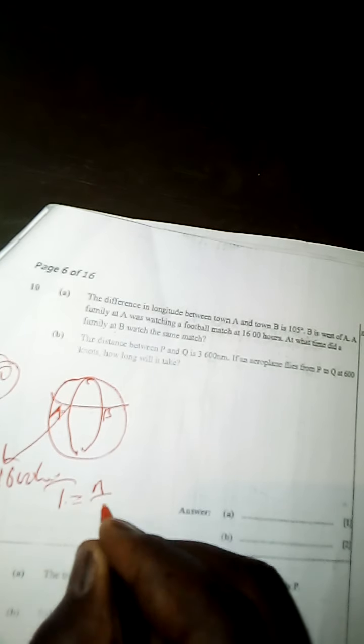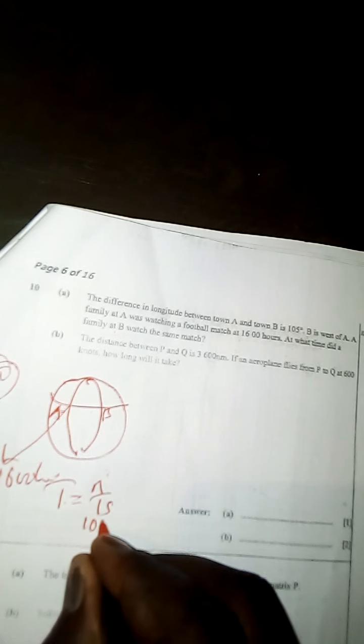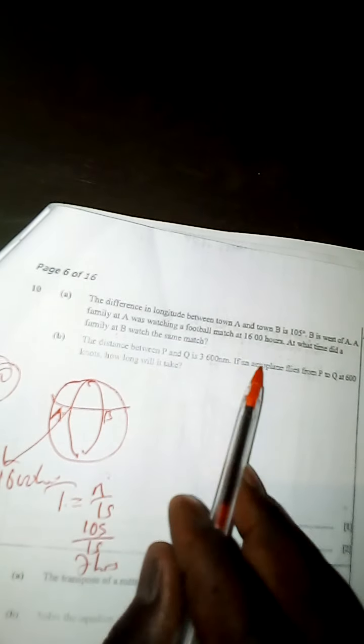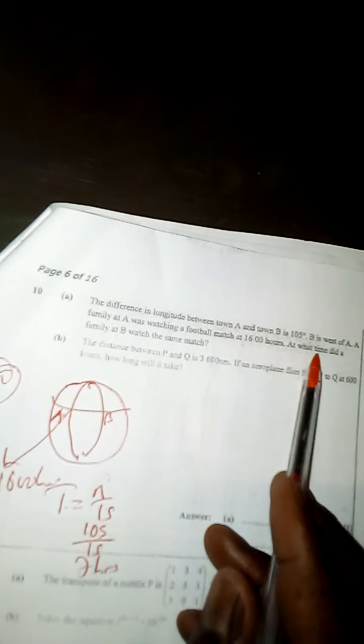Time difference is equal to n degree over 15. This n stands for difference in degrees. So the difference in degrees here is 105. So 105 divided by 15, we'll get 7 hours. So our time difference is 7 hours. Now, if the time at A was 16 hours, so what will be the time at B?